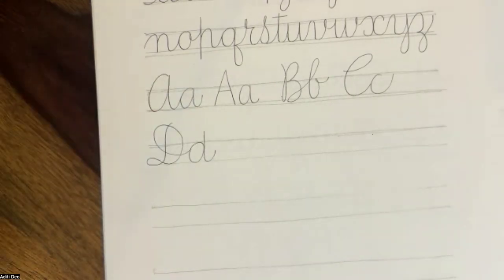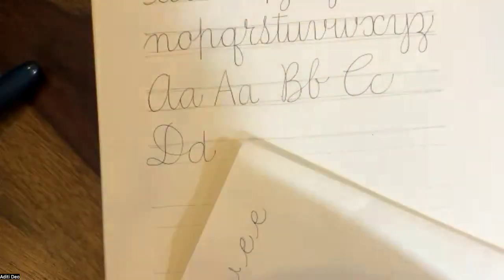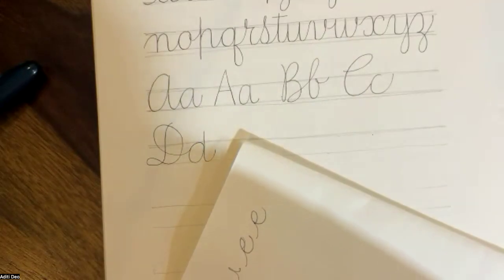I would really like you guys to practice this. Then later on, when we want to write a very sophisticated D, you will know how to do it much easier. Like this, I'll show you.